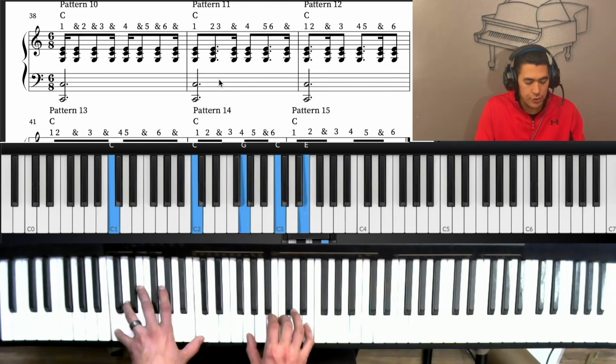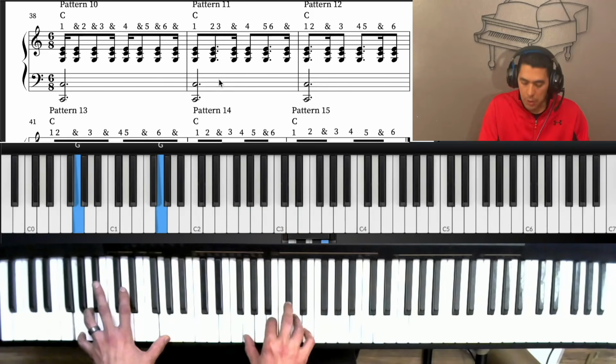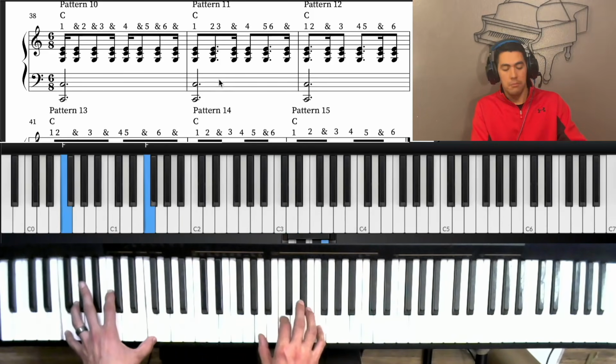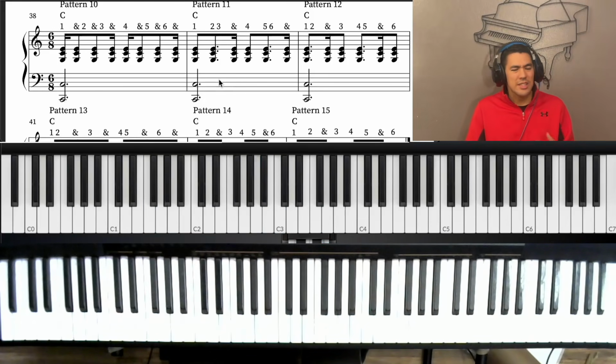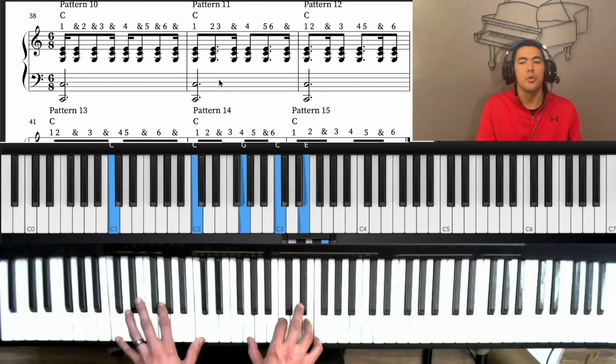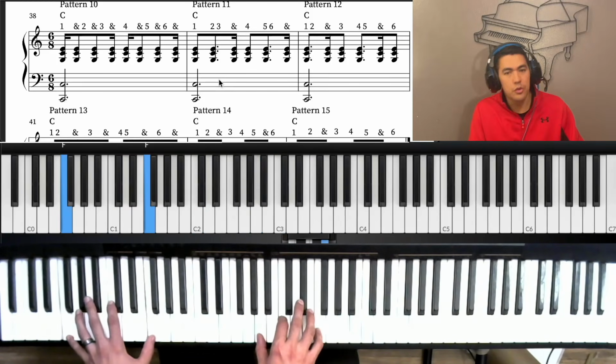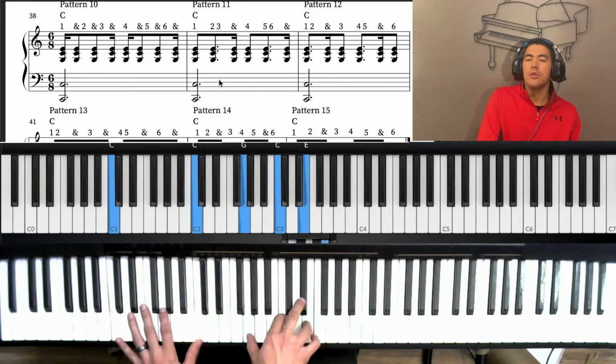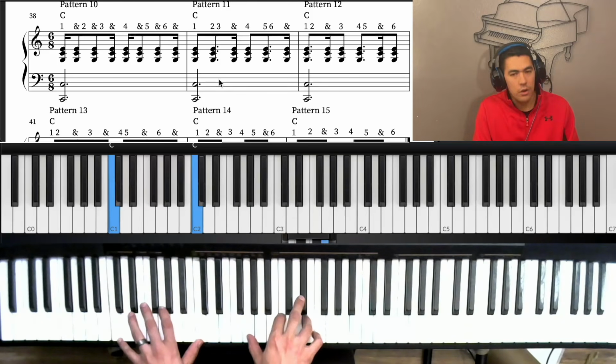Pulse, pulse, pulse, pulse. Now that's kind of a fast tempo for 6/8 time. I'm going 1, 2, 3, 4, 5, 6, 1, 2, 3, 4, 5. That's kind of fast, but even in slower songs, we want to still have that strong pulse. So 1, 2, 3, 4.